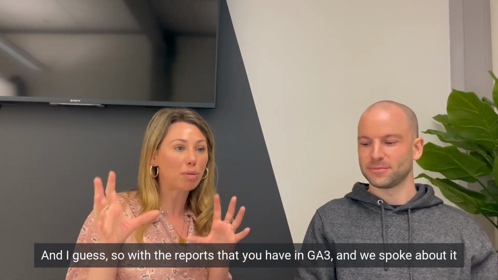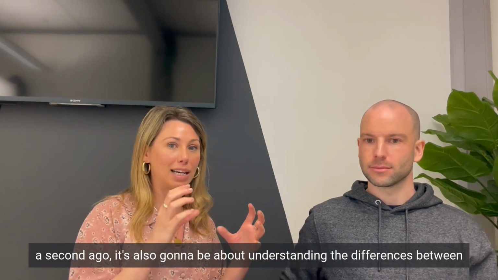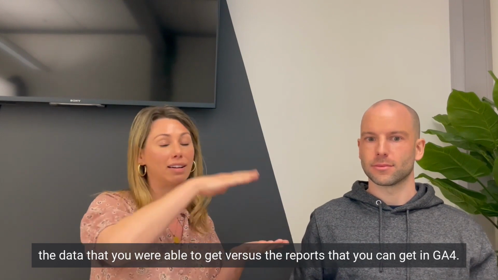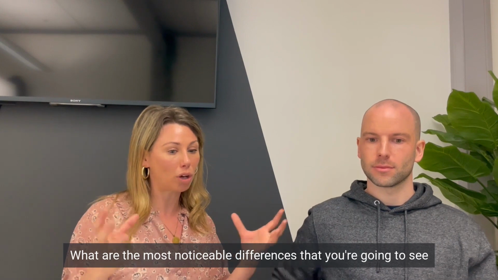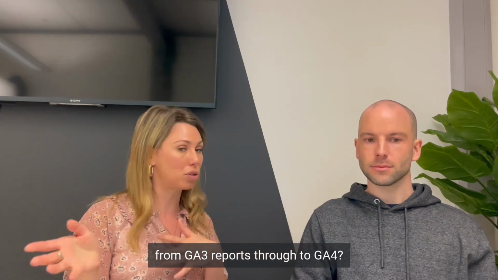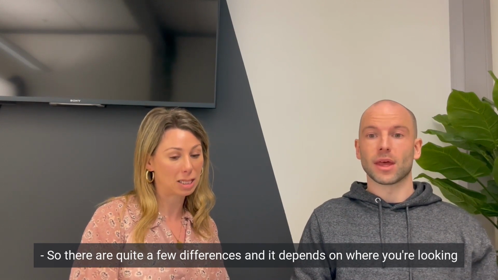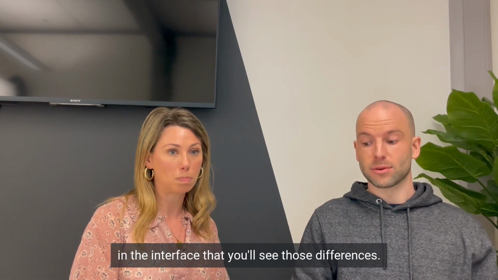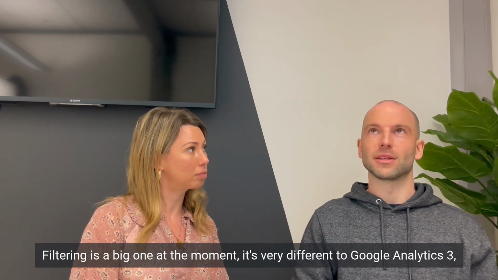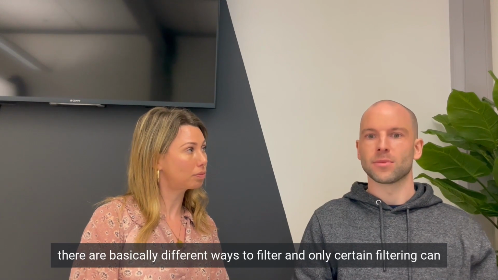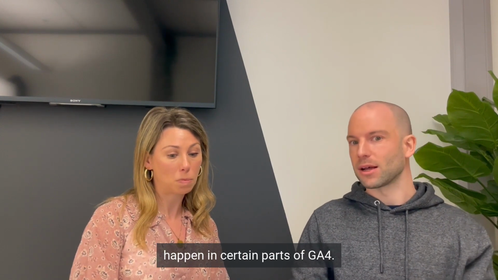And I guess, with the reports that you have in GA3, as we spoke about a second ago, it's also going to be about understanding the difference of the data that you were able to get versus the reports that you can get in GA4. What are the most noticeable differences that you're going to see from GA3 reports through to GA4? So there are quite a few differences, and it depends where you're looking at the interface that you'll see those differences. Filtering is a big one at the moment. It's very different to Google Analytics 3. There are basically different ways to filter, and only certain filtering can happen in certain parts of GA4.